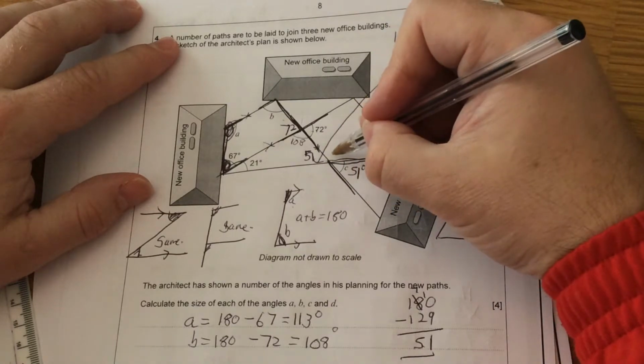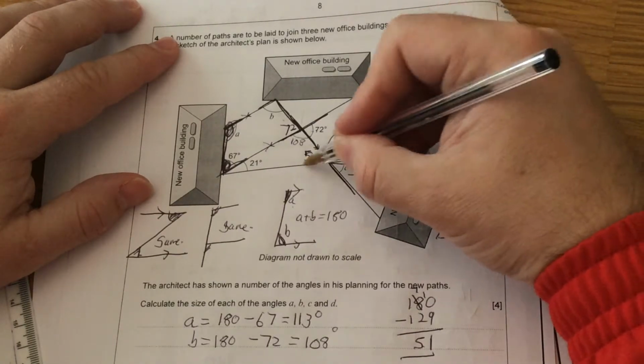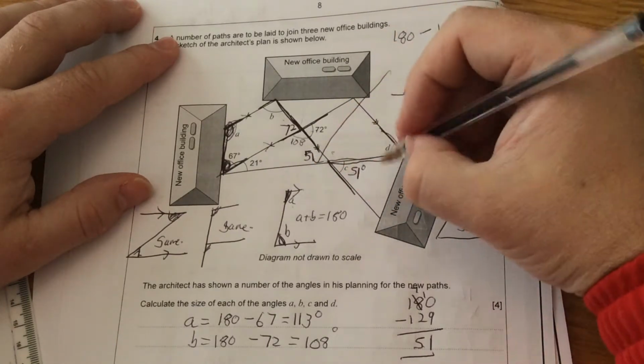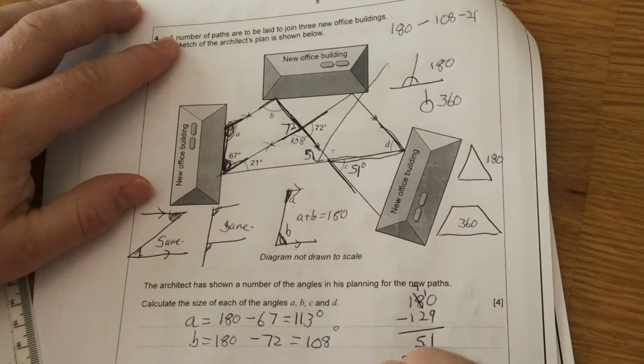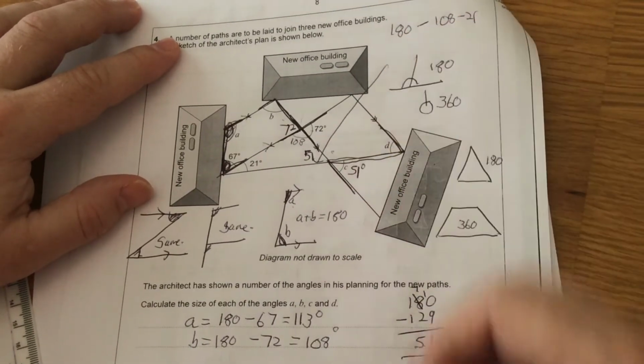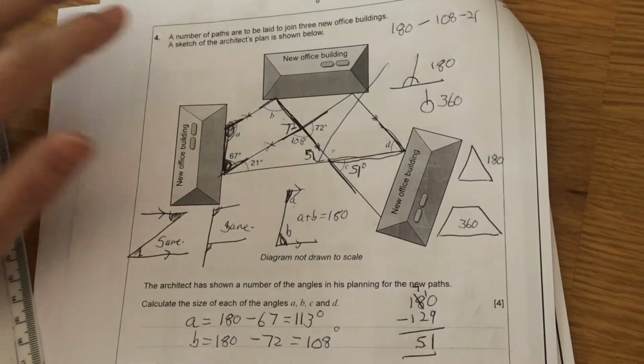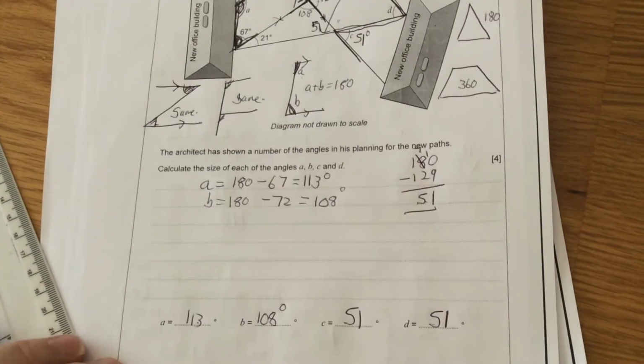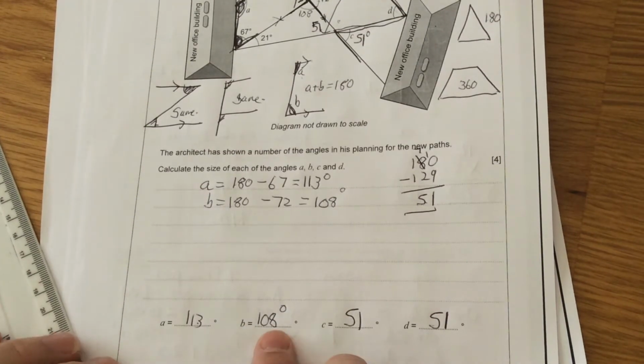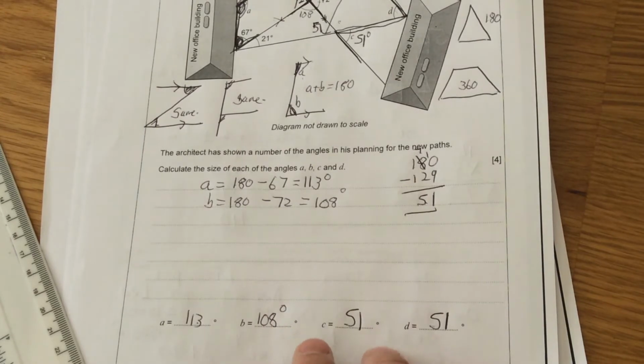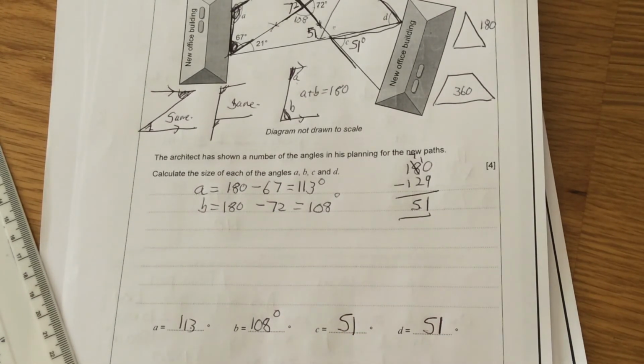Or I could have found a straight line and found that one was 129 and then done the straight line there. And then because D is exactly the same as C because of the Z angle, D is 51 degrees as well. So the answers: A is 113, B is 108, C is 51, and D is 51.